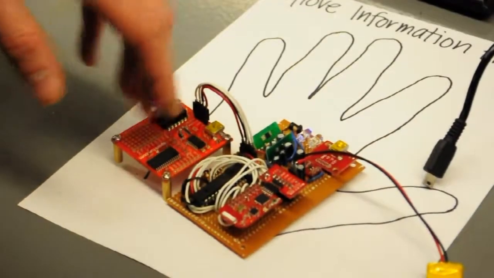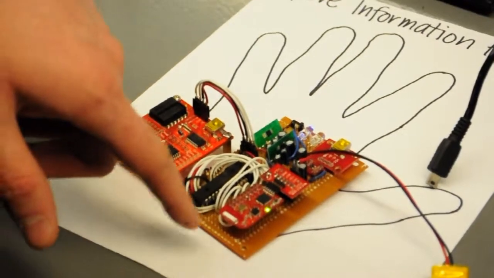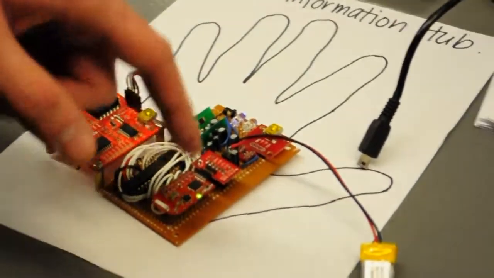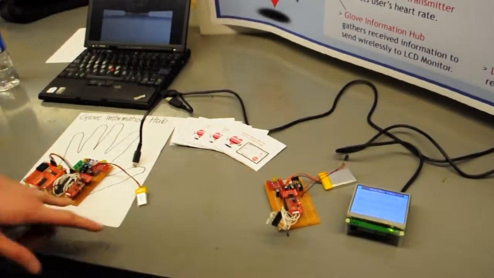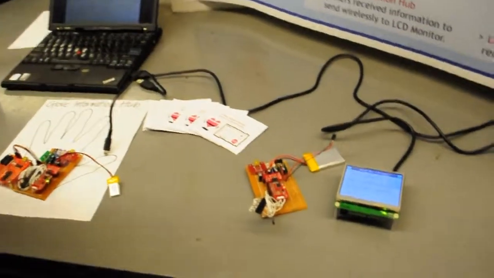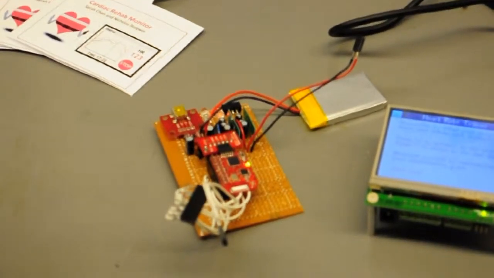This heart rate information is being sent to the MSP device, which is then sent wirelessly over the Simplicity network protocol to the LCD module. You can see the green LEDs blinking. It just indicates every time that a heart rate is transmitted.